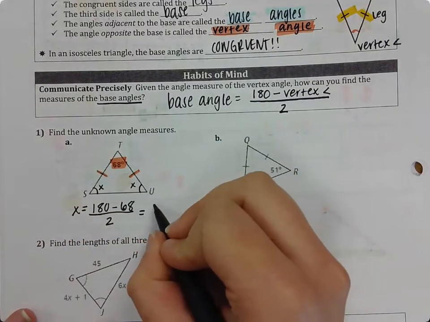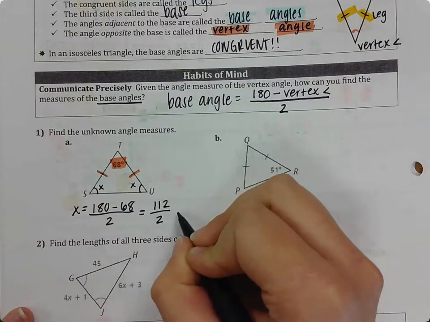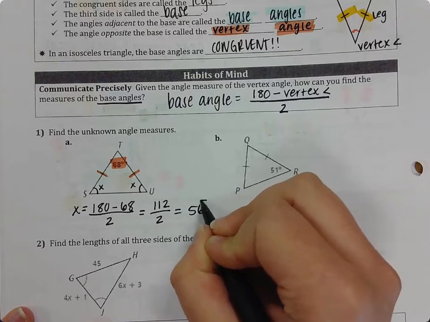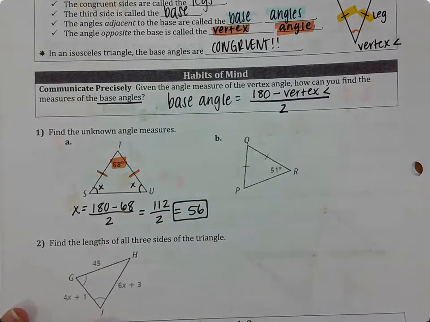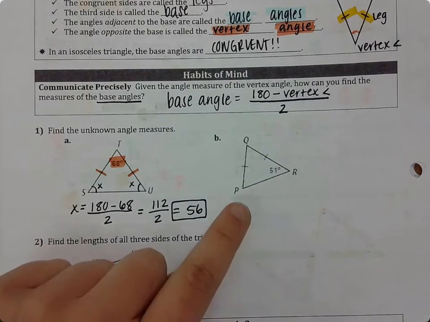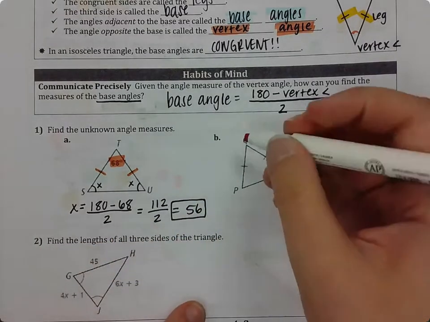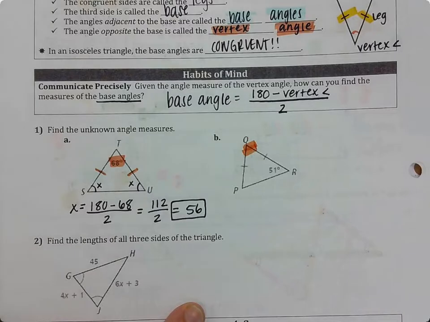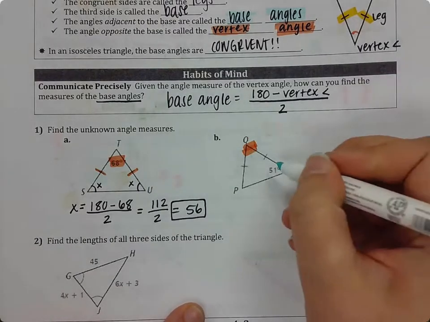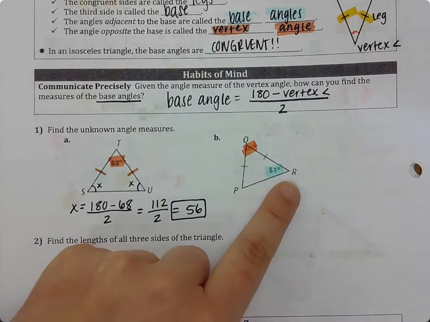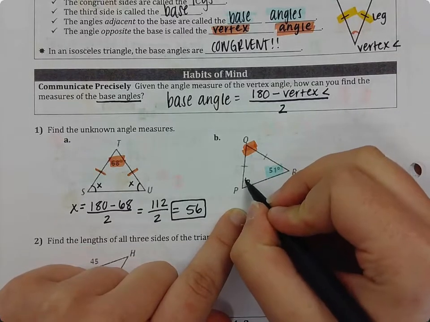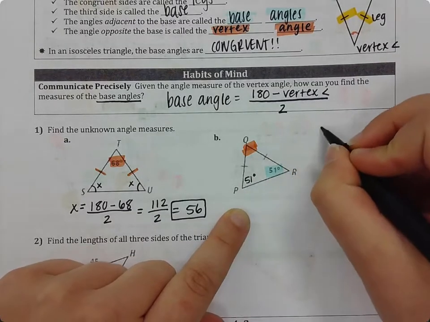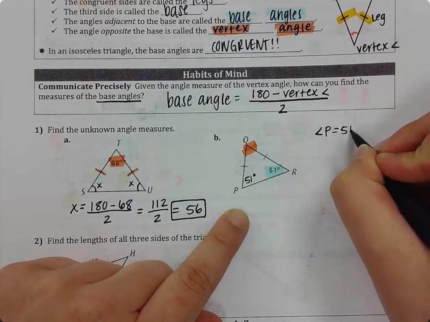180 minus 68 is 112, divided by 2 is 56. So both of my missing angles here are 56. If we look at angle B, we don't know the vertex angle. We're given one of the base angles. The base angle here in R is 51, but we know that the 2 base angles are congruent, so angle P must be 51 degrees as well.